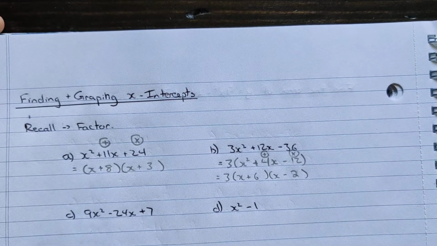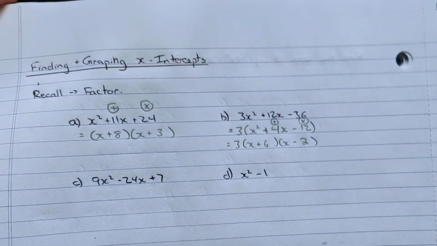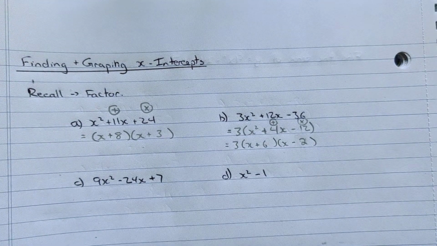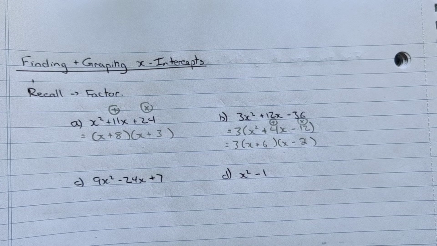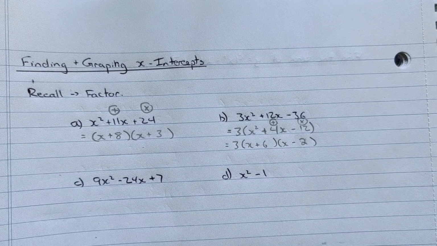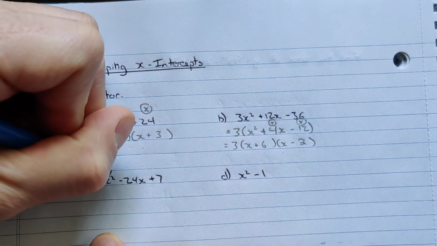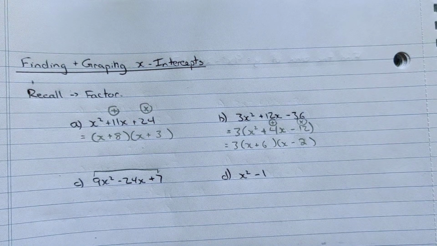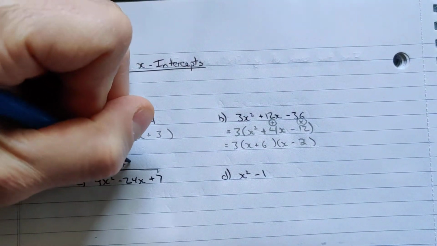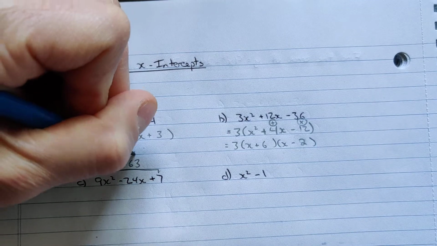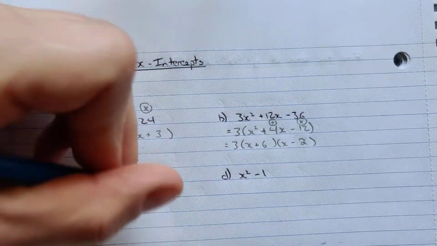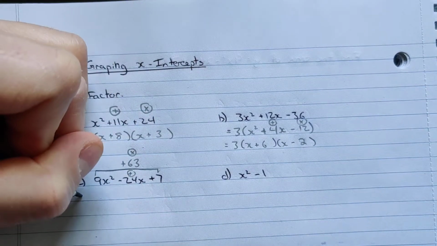All right. Now, this one here, there is no common factor. 9x squared minus 24x plus 7. No common factor, so we need to factor this by the decomposition method. That way there, what we do is we first off multiply the first and last coefficients. 9 times 7 is going to give me a positive 63. So I need two numbers that are going to multiply to positive 63, but also add to negative 24.